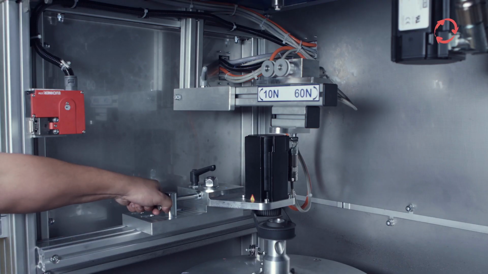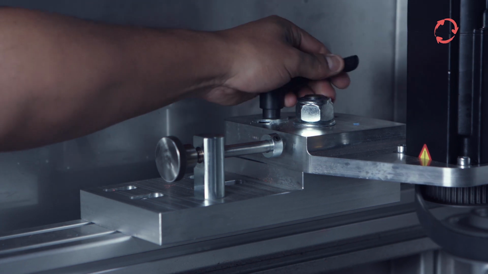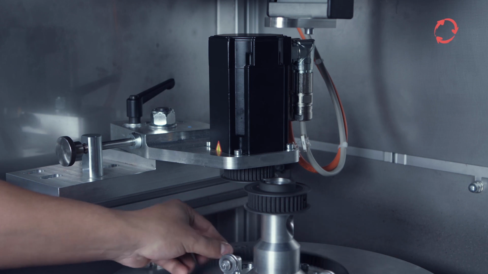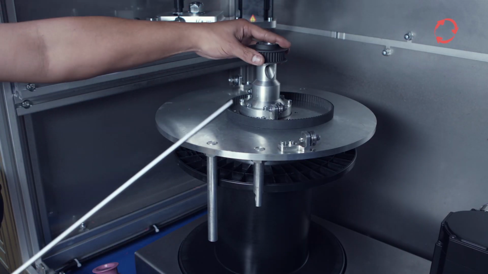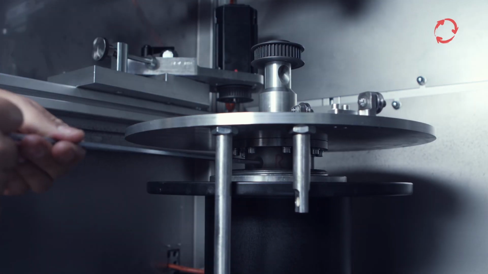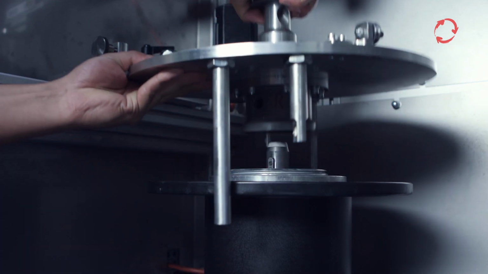First unscrew the clamp screw and open the lock. Then swivel the drive motor forwards and pull the drive belt off. Then swing the drive motor backwards. Loosen the winding plate from the spindle with an SW5 Allen key. Remove it and place it on the depositing arm.